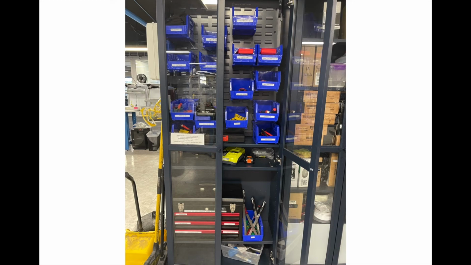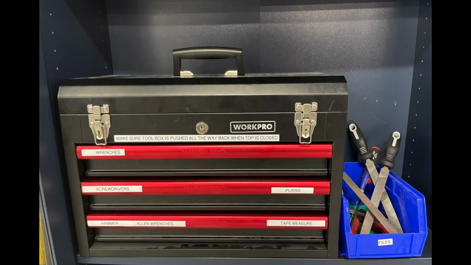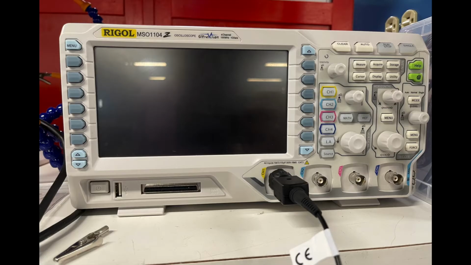Make sure that if you're not going to use tools for an hour, more than an hour or so, put them away so that someone else can use them. We have lots of things available for you to be able to use, and feel free. There are all sorts of stuff. The important part is that you put them away.